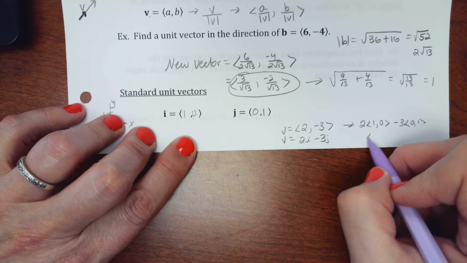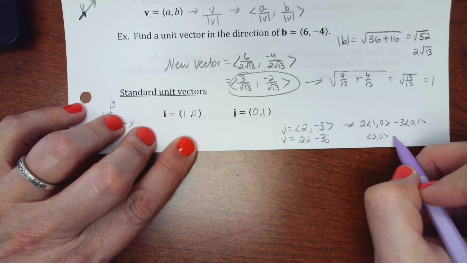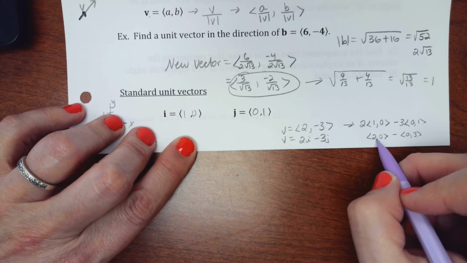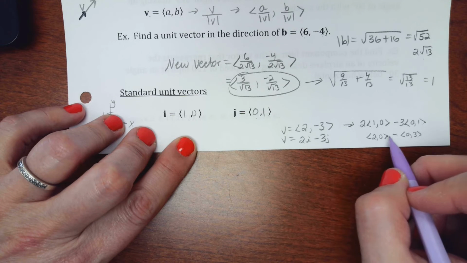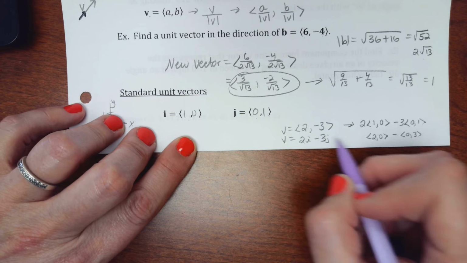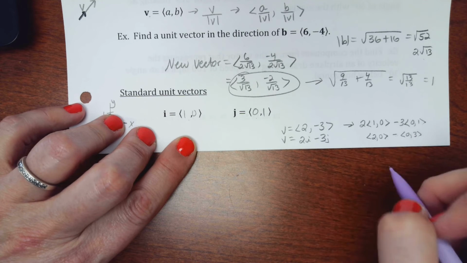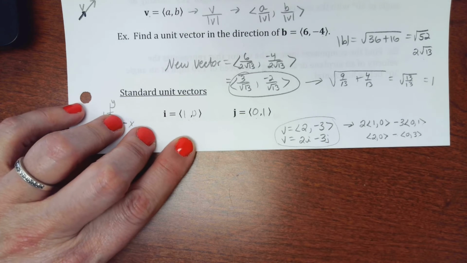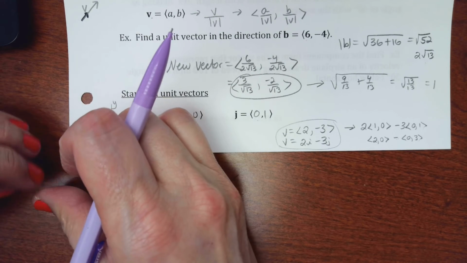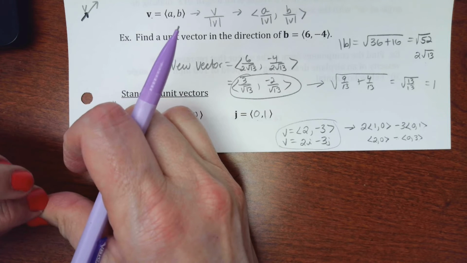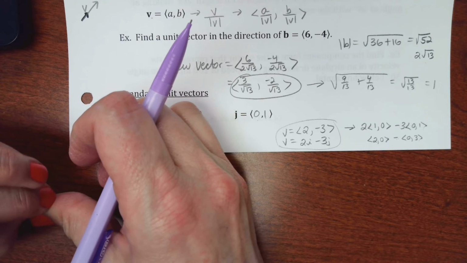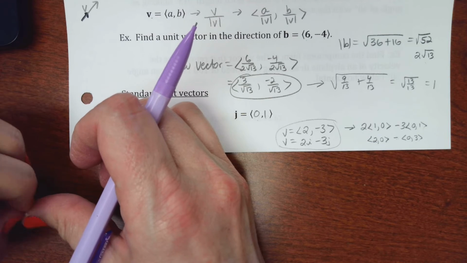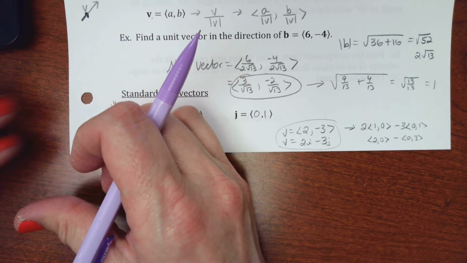So basically you have 2, 0 minus 0, 3, and so you get 2 minus nothing is 2, and 0 minus 3 is negative 3, and so these two things are equivalent. They're basically just different formats of the same thing. So just get used to switching between component form and i's and j's and all that kind of stuff, okay? So it's just like another way to write the same thing. It's called standard form.